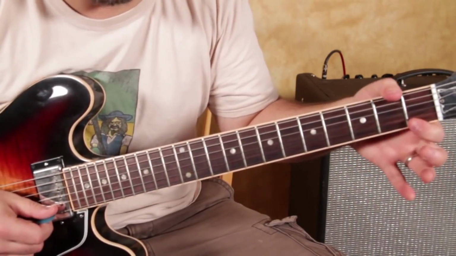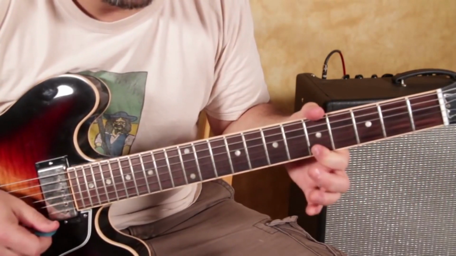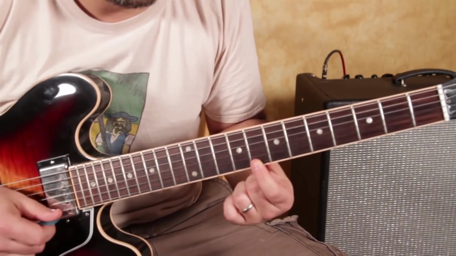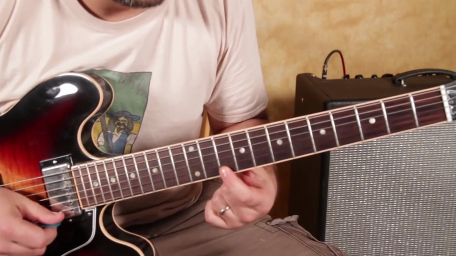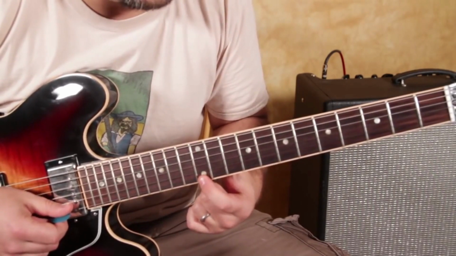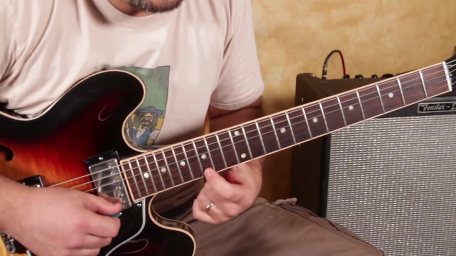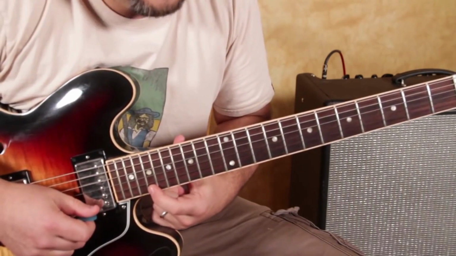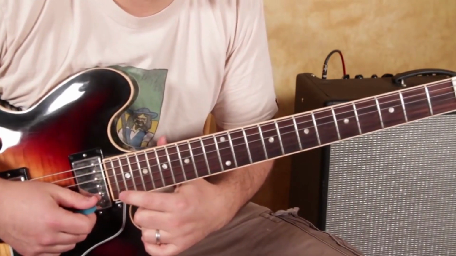E, half step to F, whole step to G, whole step to A, whole step to B. The other exception, B to C, is a half step. So that's a C. C to D is a whole step. D to E is a whole step. The other exception, E to F, is a half step. So E, F. Whole step to G, whole step to A, whole step to B, half step to C, whole step to D, and now I've run out of room.